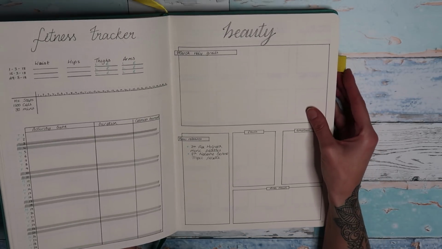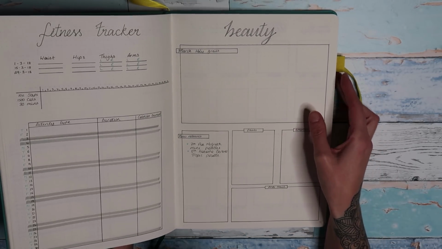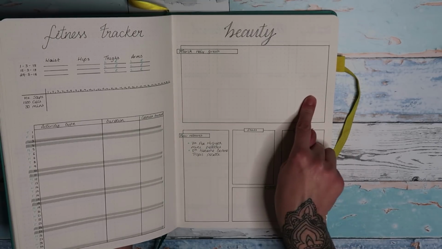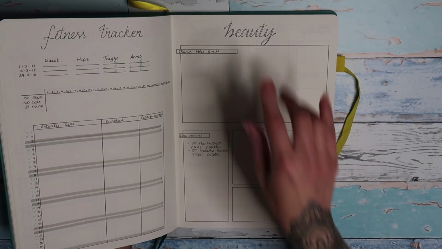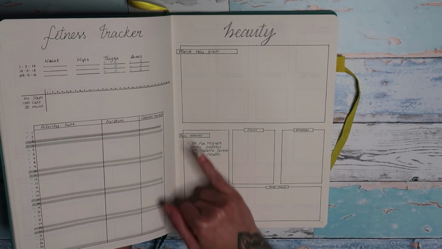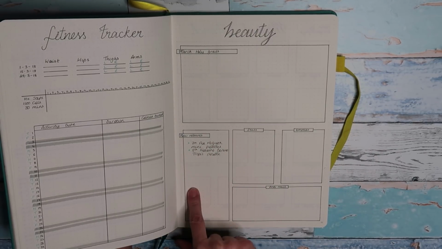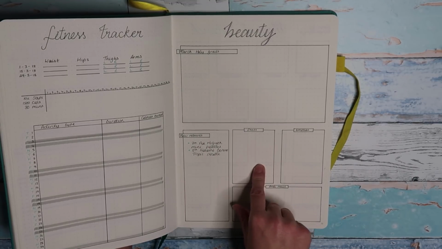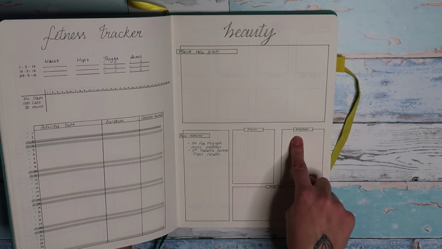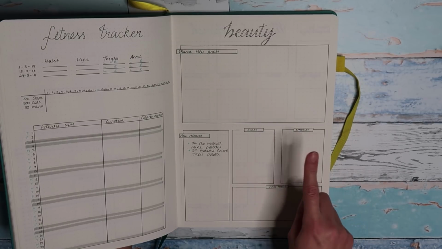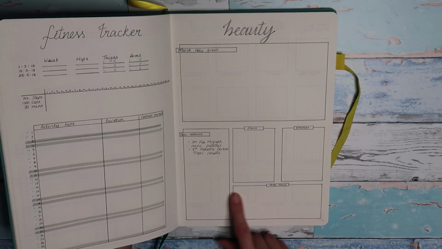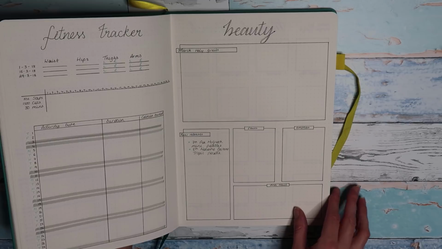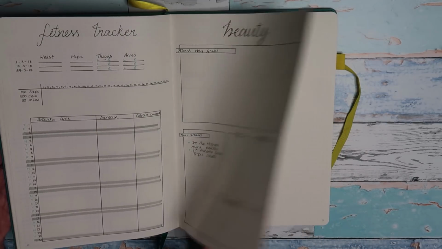So in my beauty spread, for anybody else that's interested in that, I have my March Holy Grails. So I list all the favourite things that I've been loving this month in here. Then I've got new releases. I already know that there's some new releases that I'm really interested in this month, so they've been jotted down there. Then I have fails, products I didn't like this month. Empties, things that I've used up and that I would repurchase. And then at the bottom I've got an anti-haul, so products that I know are coming out and that I'm really not interested in. So that's that.